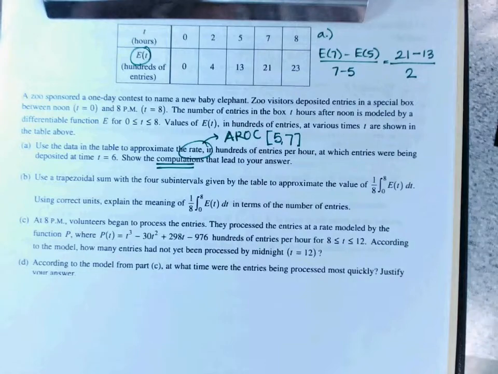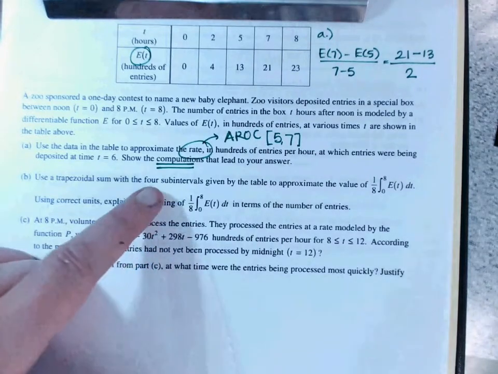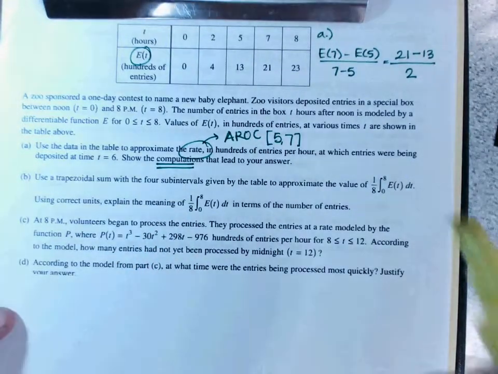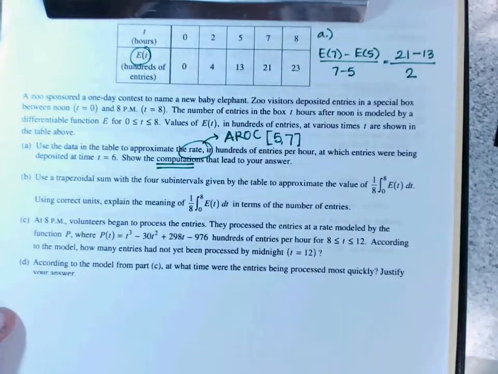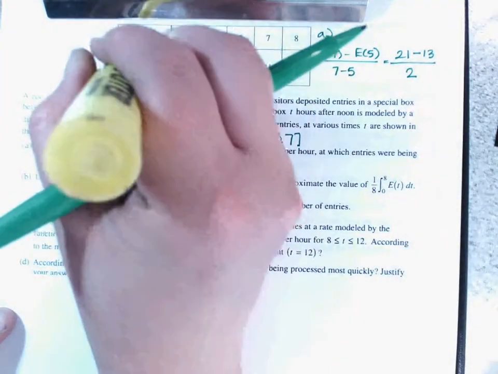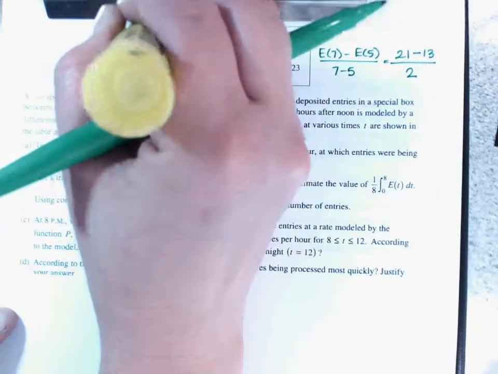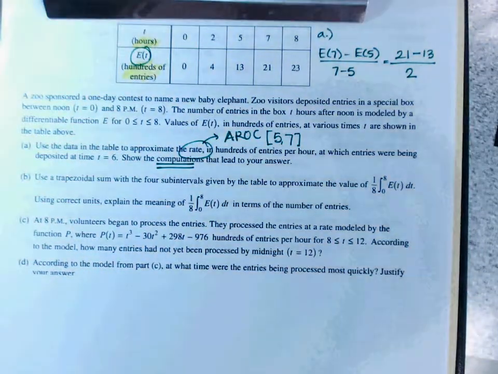Now notice on this one, they gave you the units right here. Okay, but you should still think about, a lot of times they won't. It'd be hundreds of entries per hour. So that's how fast they're being deposited.